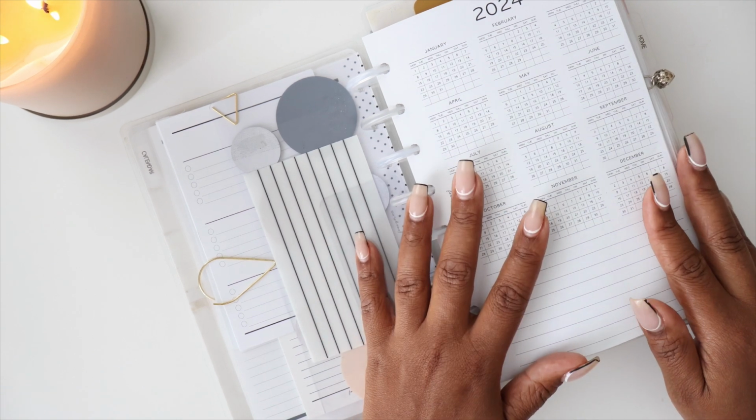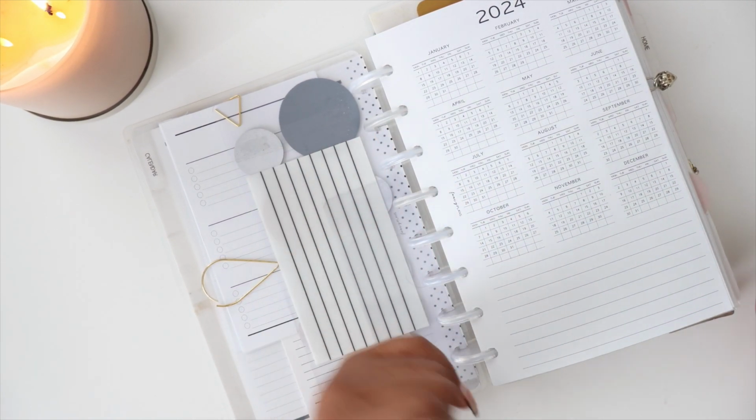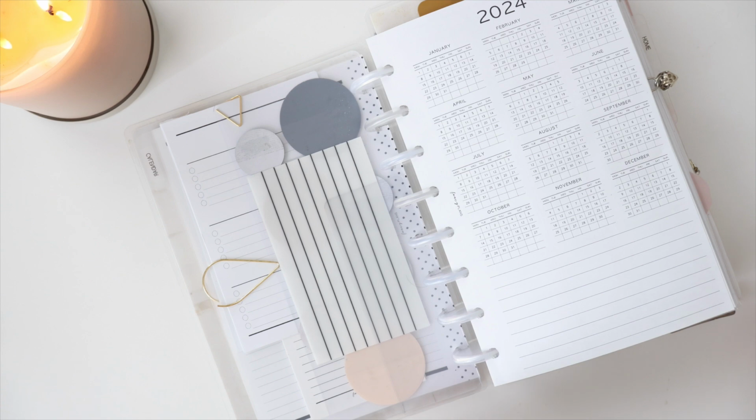So that's how I have my planner sectioned off. Again, it's up to you with how you want to section yours off. I just wanted to give you some ideas.